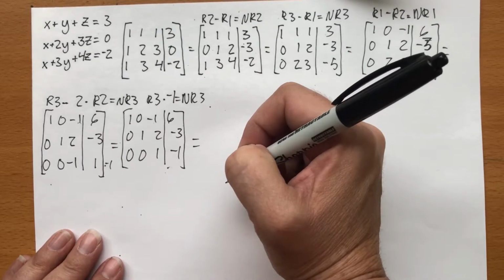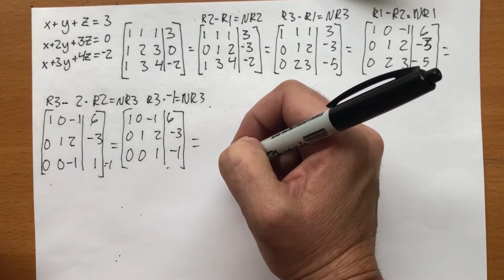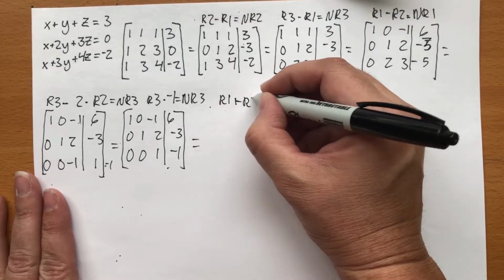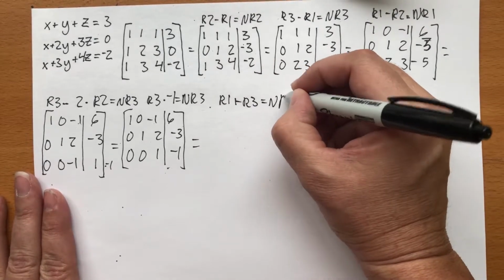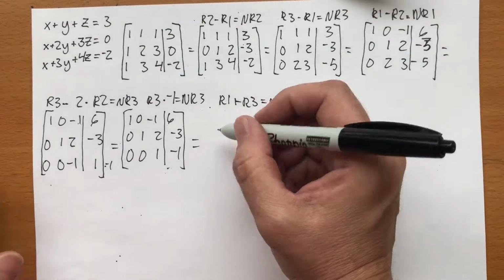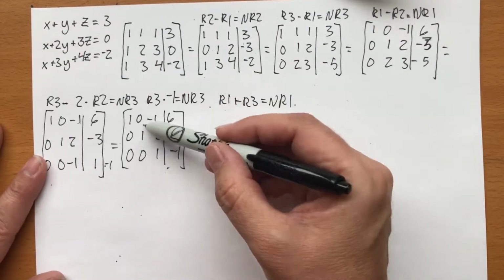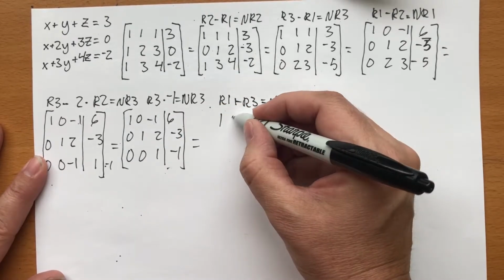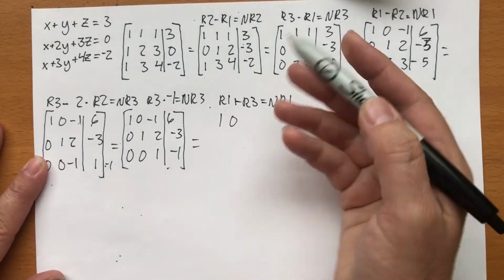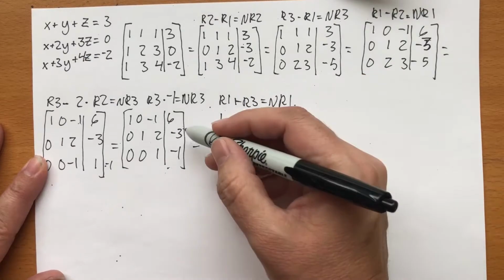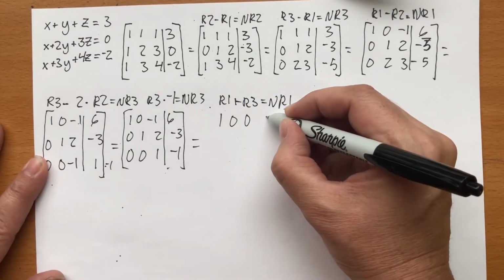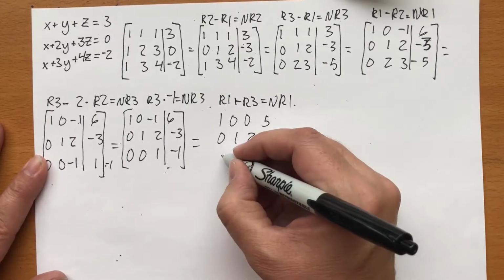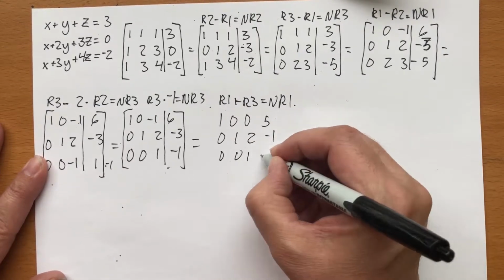So now I'm going to go back and I'm going to work on row 1. And I'm going to take row 1 and I'm going to add it to row 3, and that's going to give me my new row 1. So 1 plus 0 is 1. 0 plus 0 is 0. Negative 1 plus 1 is 0. 6 plus negative 1 is 5. Now I have row 1 and row 3 in row echelon form.